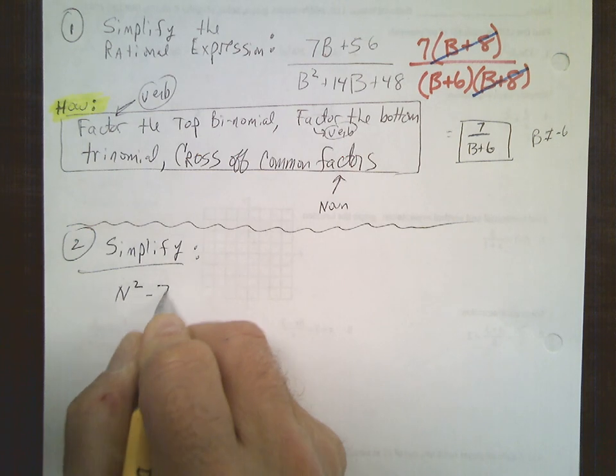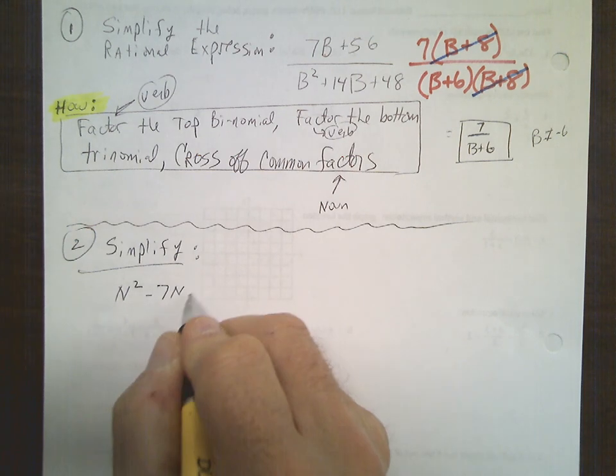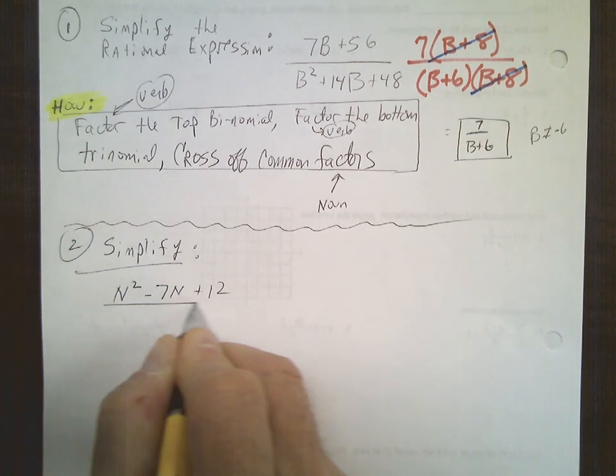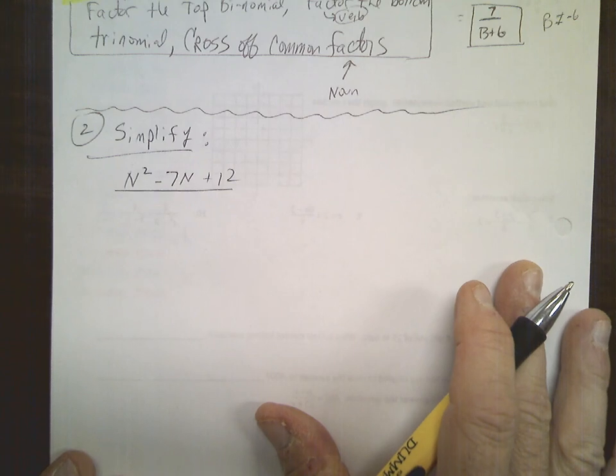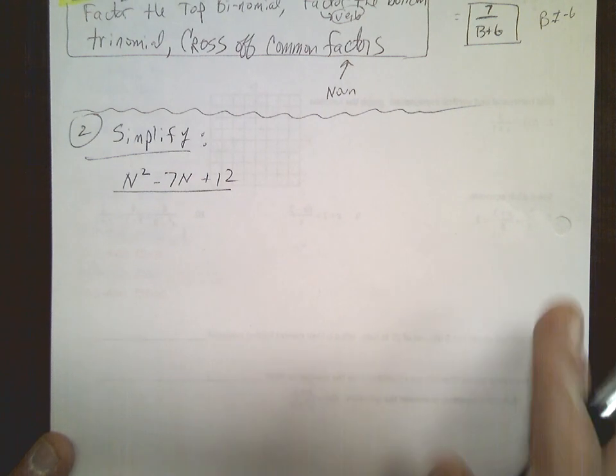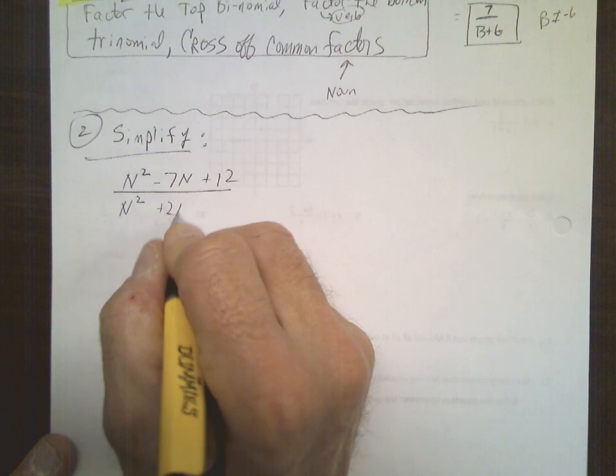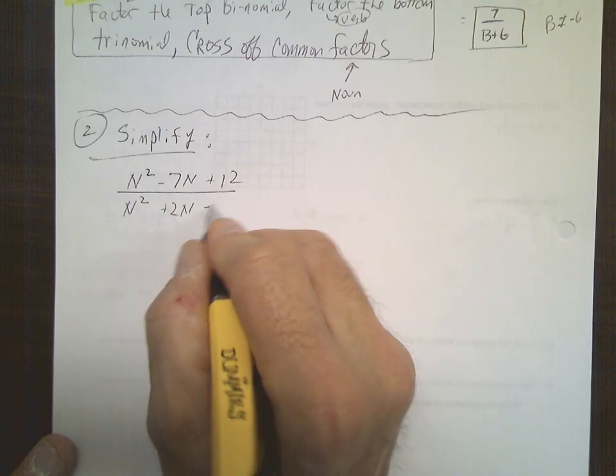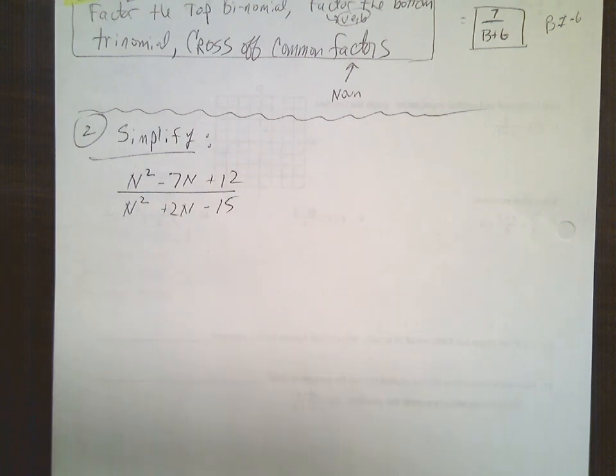n squared minus 7n plus 12 over n squared plus 2n minus 15.